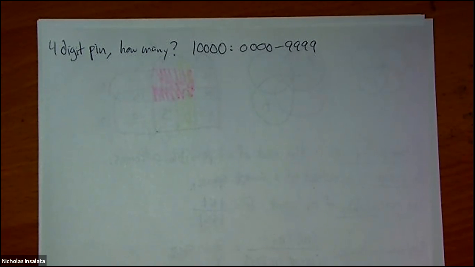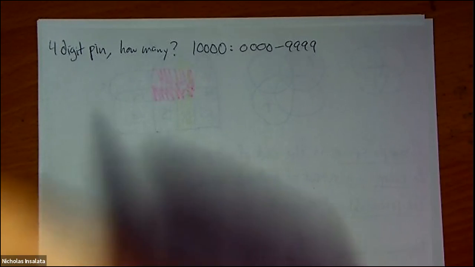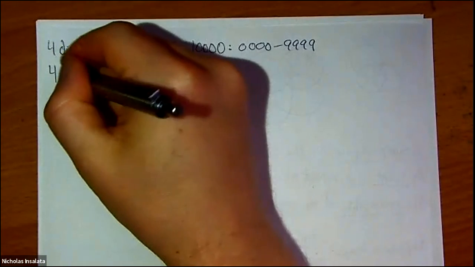Okay, what if you had not just digits, but alphanumeric, alpha characters as well, alphabetic characters as well, I should say. So for alphanumeric pin.